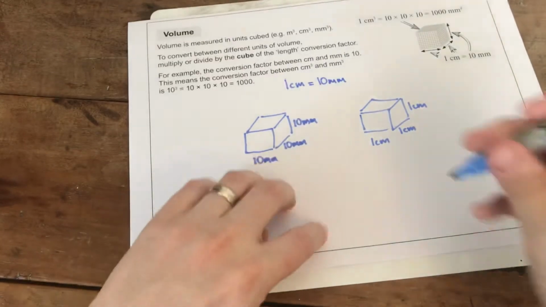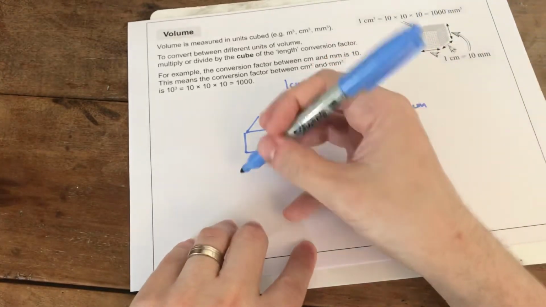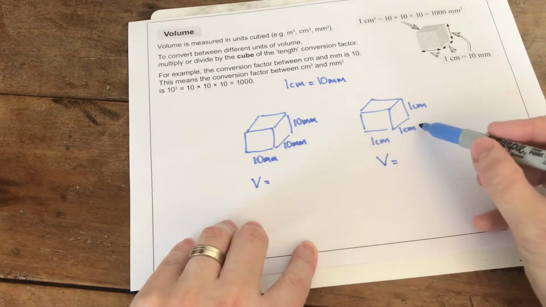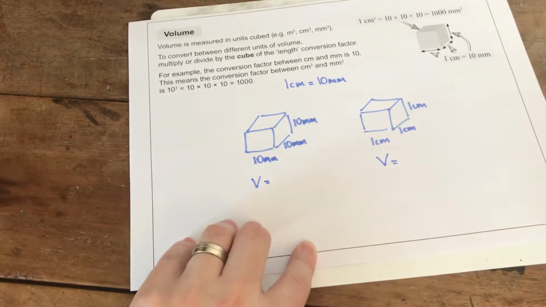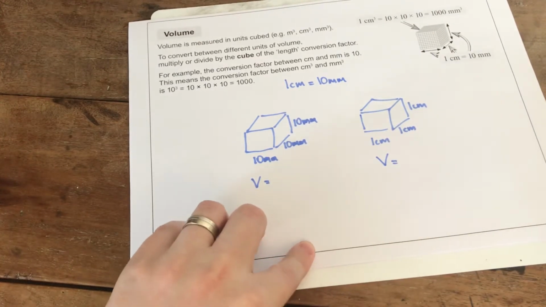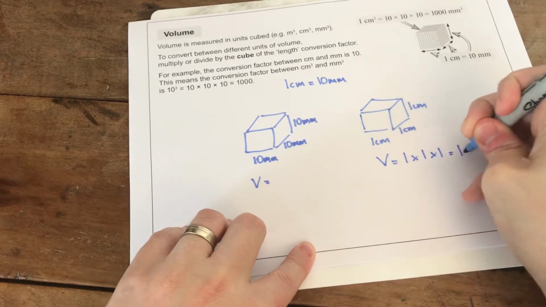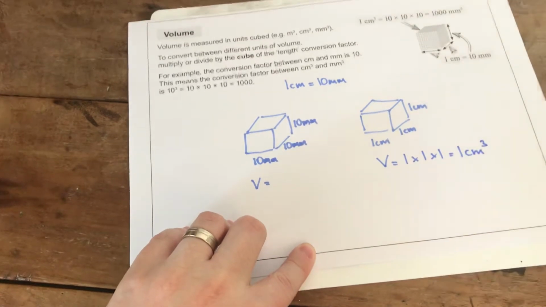Now, we want to work out the volume for each of these. So to do this, we do 1 times 1 times 1. You've done this earlier in a Knowledge Organiser, so you should know this already, but that would give us 1 centimetre cubed.